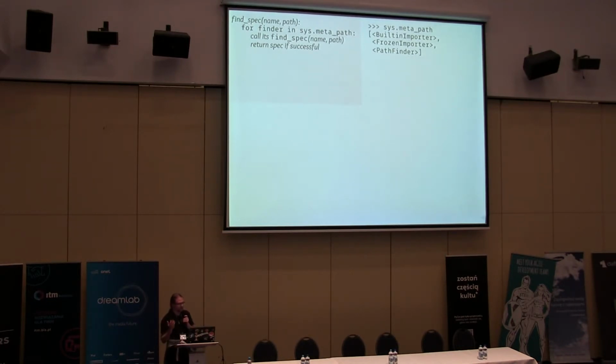So if I'm loading the sys module, find_spec goes through sys.meta_path and it says, hey, built-in importer, can you load a module called sys? And the built-in importer looks at the list of built-in modules and finds sys in there and says, yeah, sys is a built-in module, so it just returns that. All is nice, all is fine.